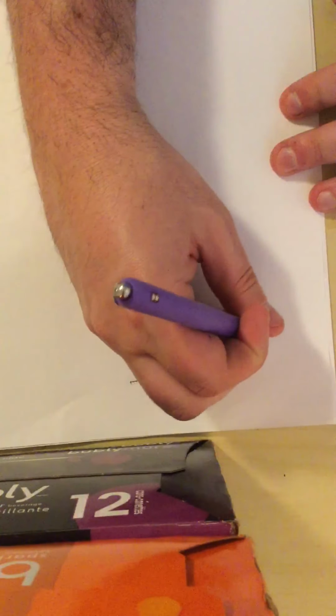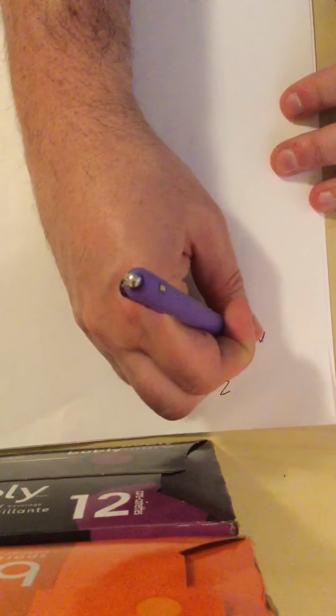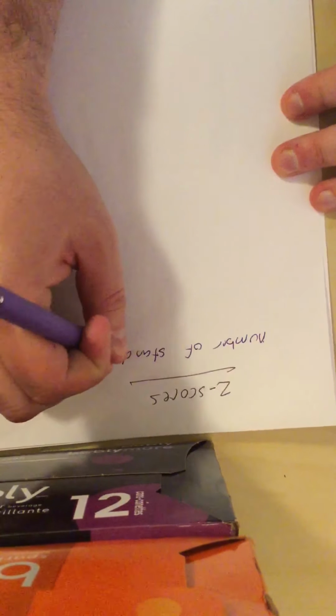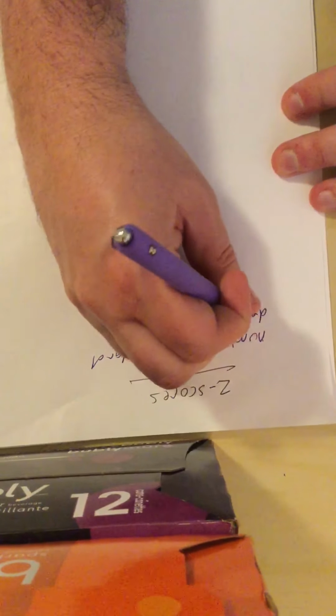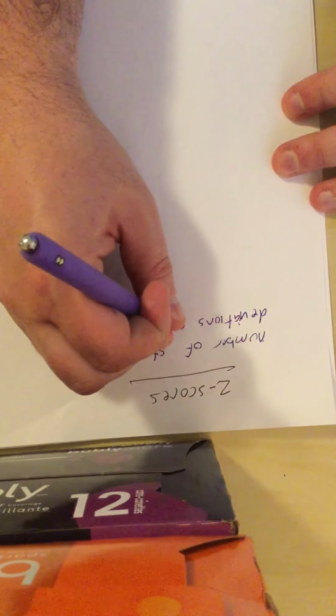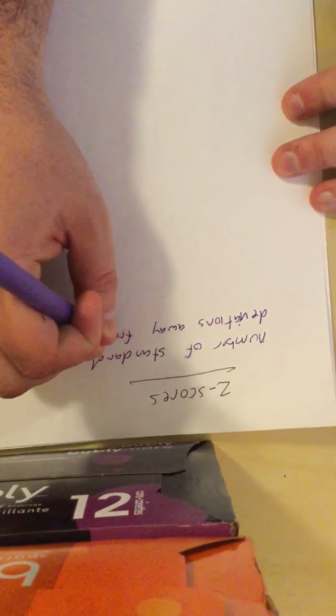So z-score has a definition, and the definition of z-score is the number of standard deviations away from the mean.